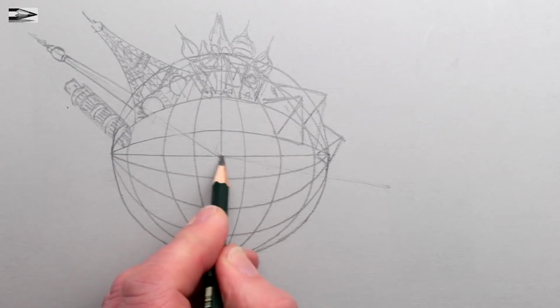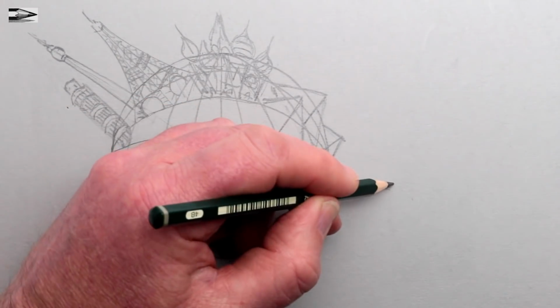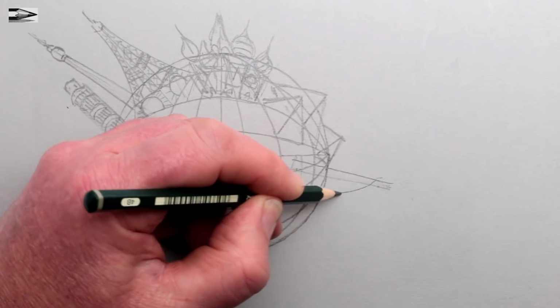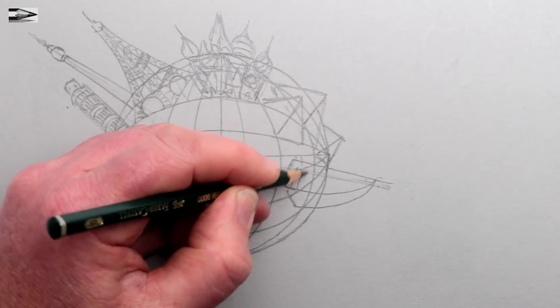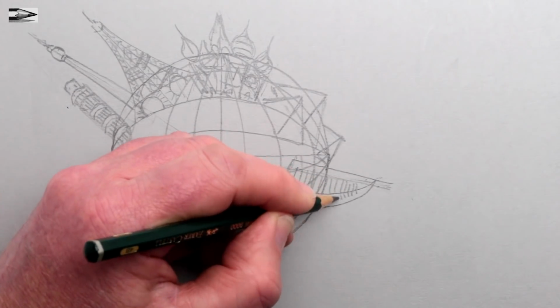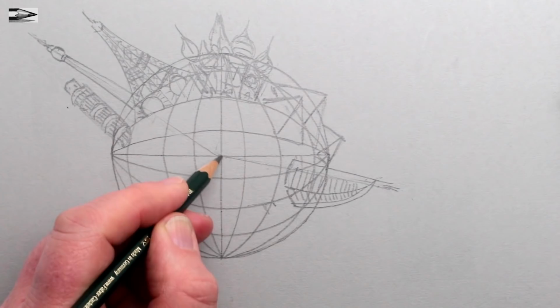Next, draw a line from the centre of our globe to the right for our next building. It goes to a point and has a curved shape like a boat's sail, or perhaps a slice of an apple. Divide this shape into a series of parallel lines. Now we have drawn the Burj Al Arab Hotel in Dubai.